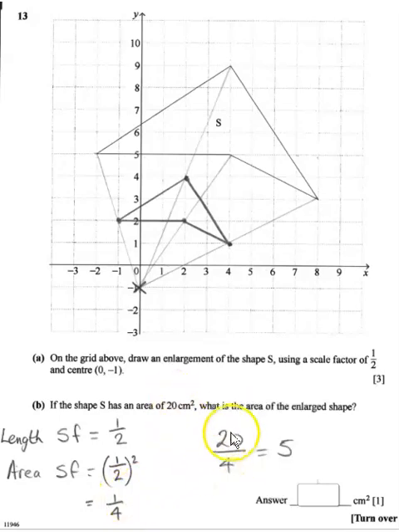And what that means is it's 20 divided by 4. So if S has an area of 20 centimetres squared, the area is going to be 4 times smaller. So it's 20 divided by 4, which is 5 centimetres squared.